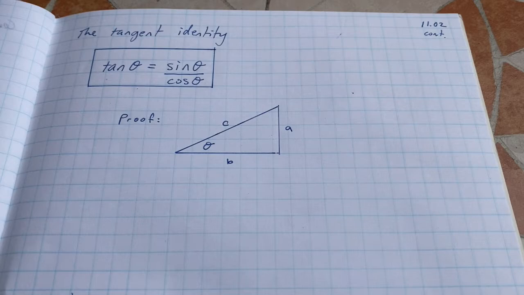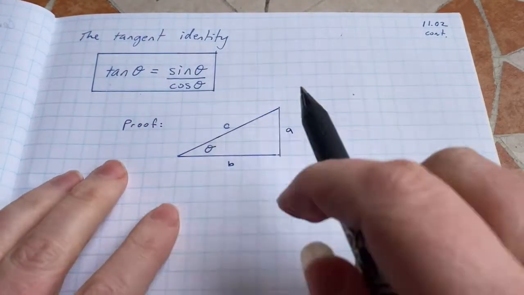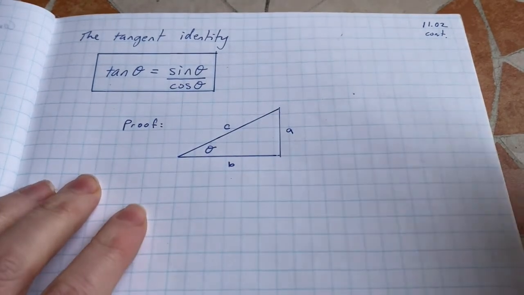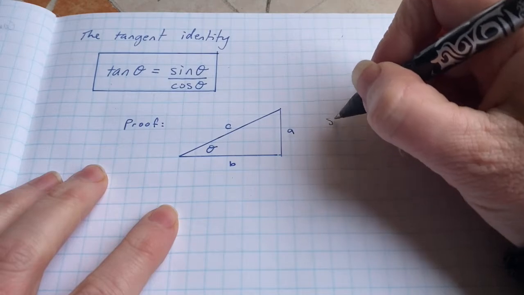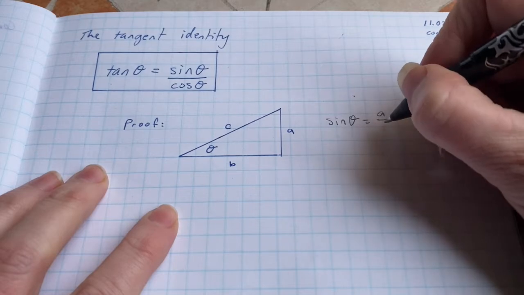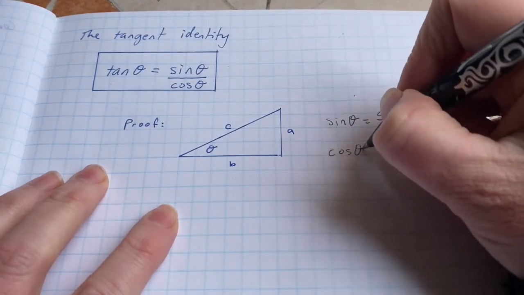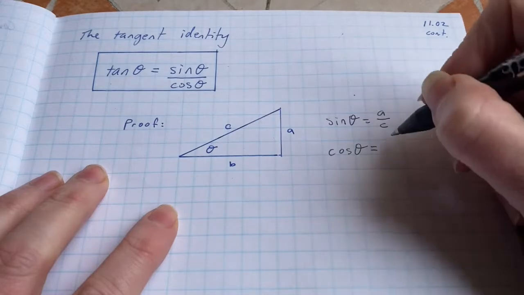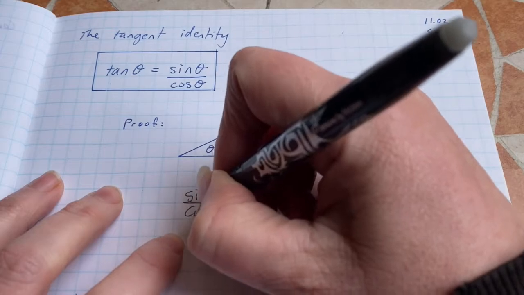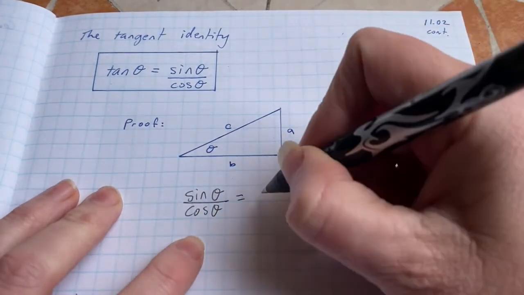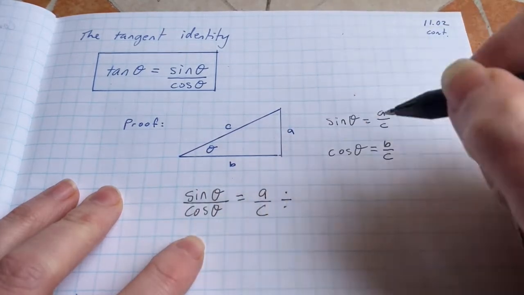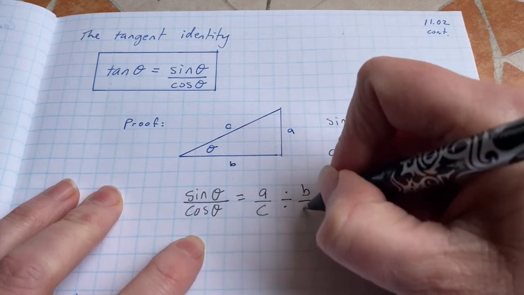Okay, so we've just got a few trig identities to look at. The first one is the tangent identity, and I've mentioned it several times now. Now, here's a bit of a proof. So here we know that sine theta, here's our theta, is A over C. And we know that cos theta equals B over C. So if we look at sine theta over cos theta, so that's A over C for sine, divided by cos, which is B over C.